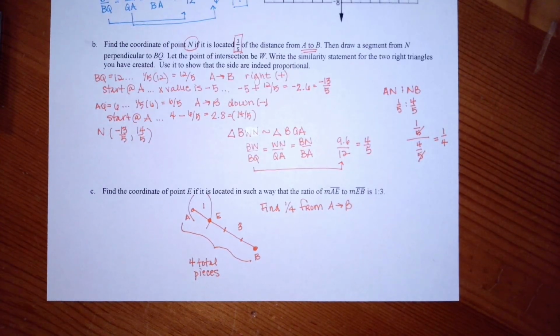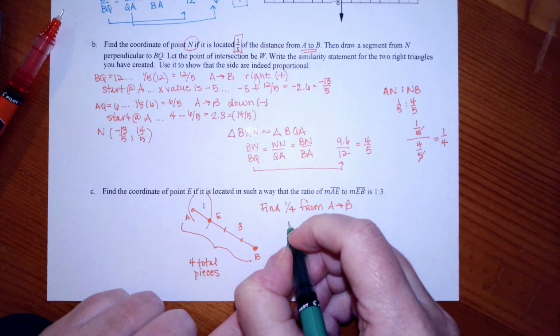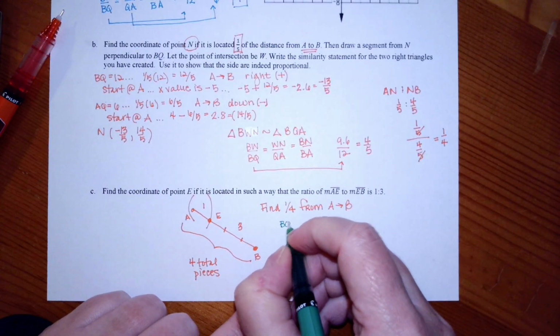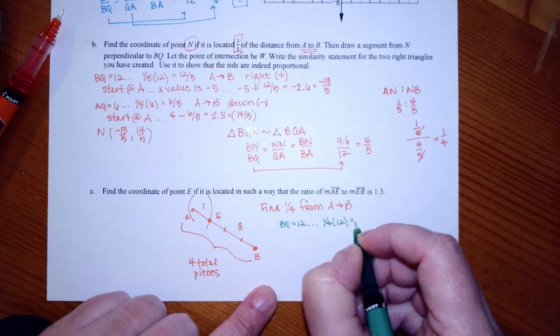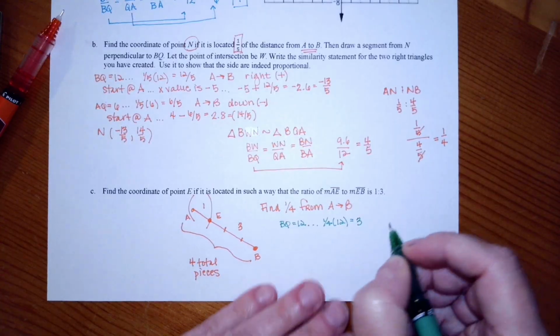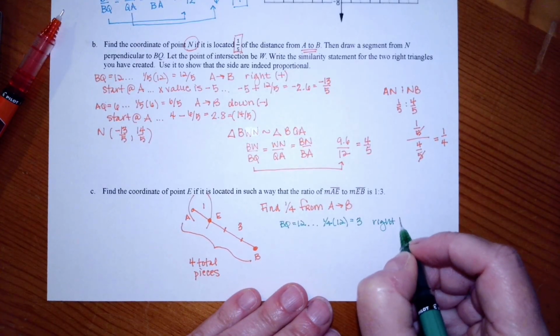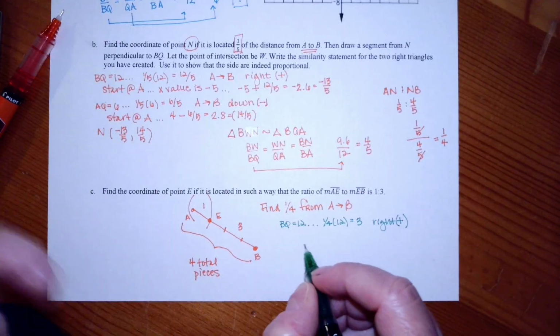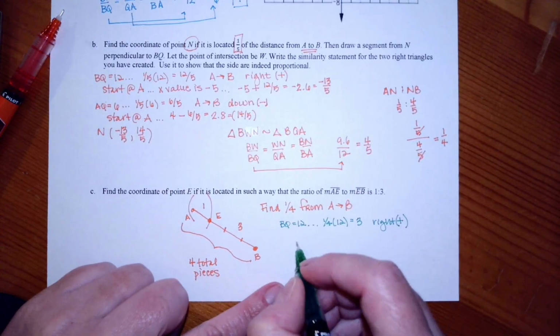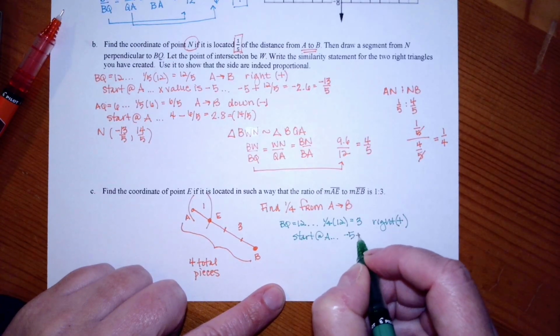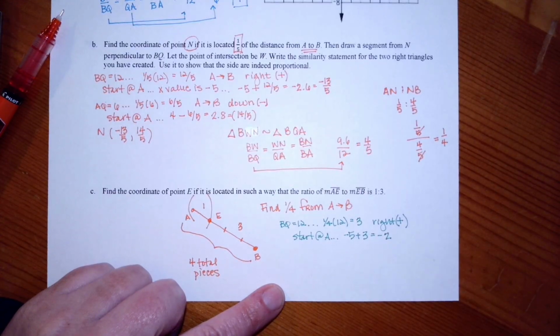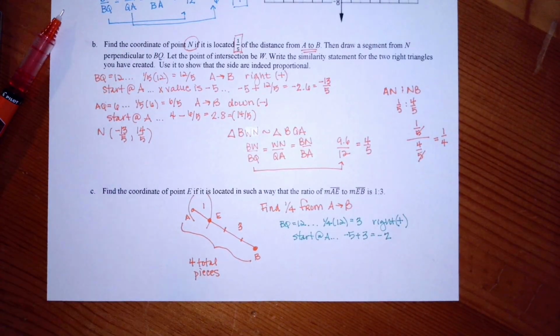For those of you that have got it, absolutely you can go ahead and get started. But for those of us, if you want to see it one more time, I'm absolutely happy to do that. So if I'm traveling from B to A, I'm going to do my horizontals first. So B to Q is going to be a 12. I would like 1/4 of 12, which is going to get me a 3. If I'm going from A to B, I'm going to travel in a right direction, which is positive. So if I start at A, A's coordinate was -5, and we're going to add 3 to that, and there's your -2, which is what I'm expecting, because it should be the same coordinate that we found in A.